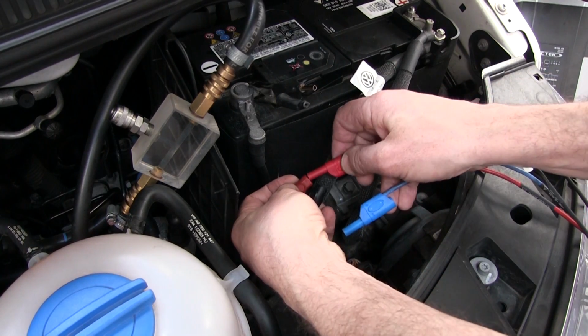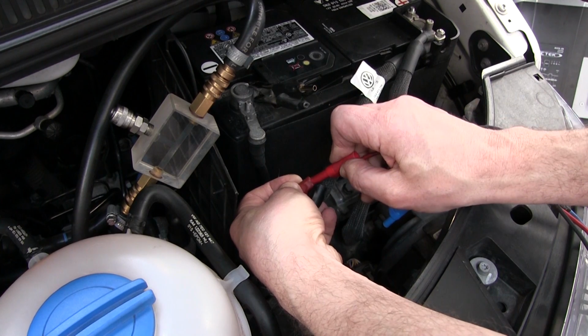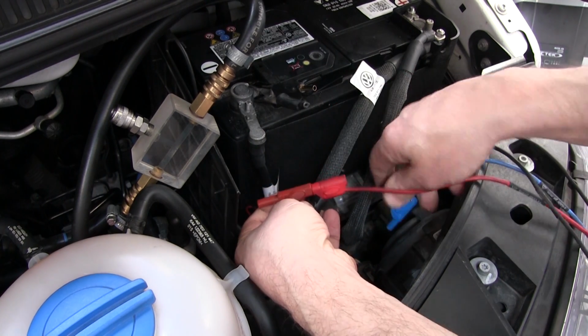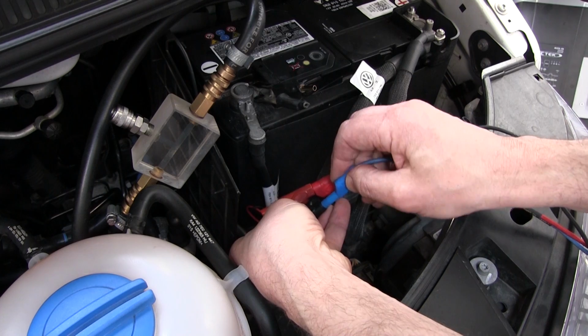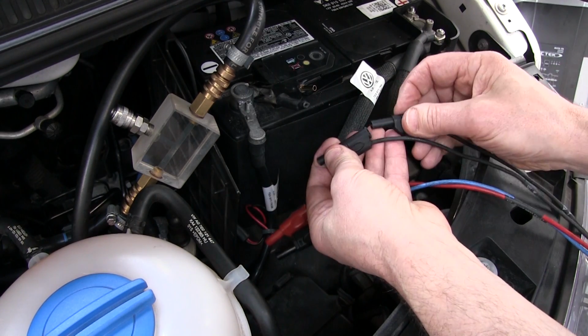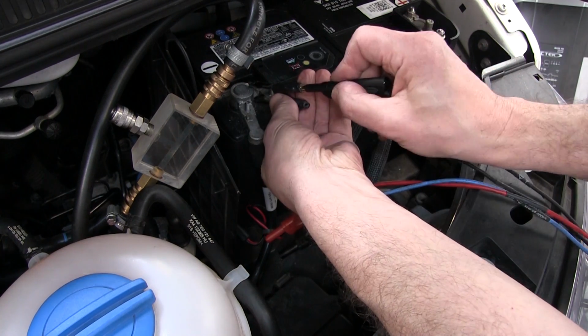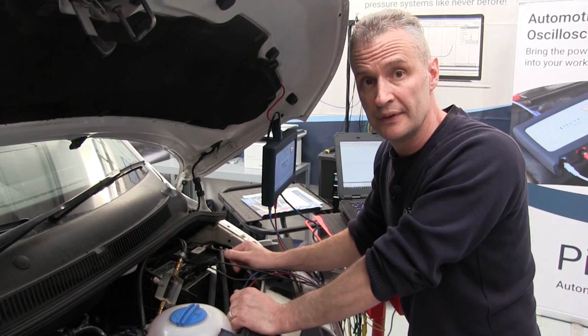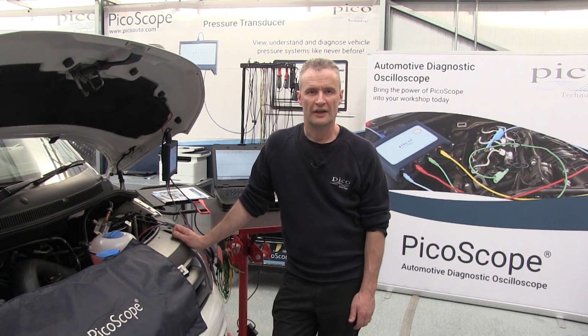Using our breakout lead, 4mm connectors on the end of our test leads into the convenient breakout lead, and then we can link the grounds together because they're both going to be referenced to battery negative, chassis ground. So we're all connected to the vehicle.